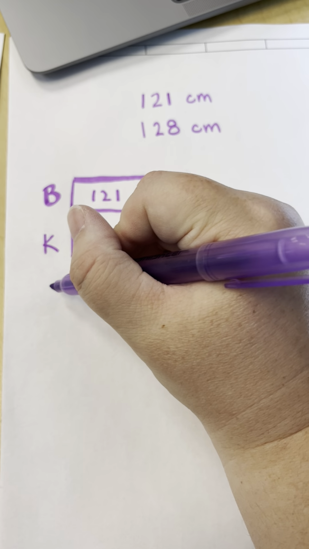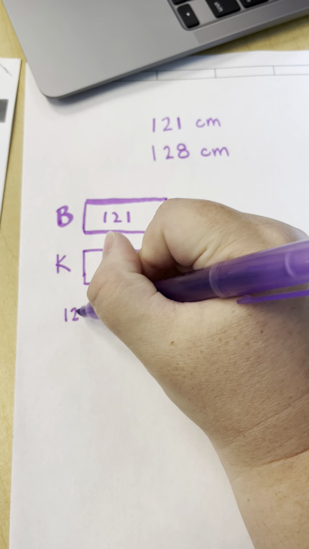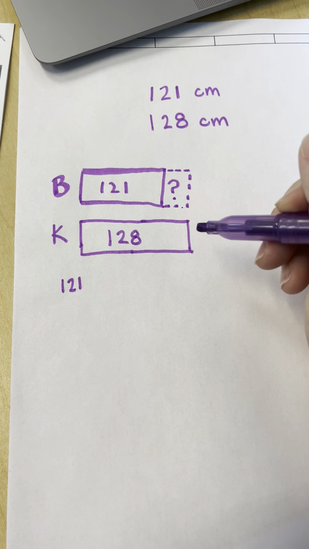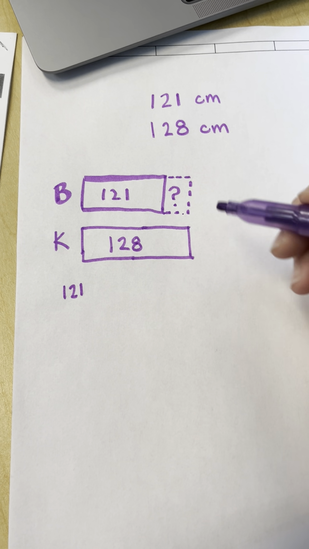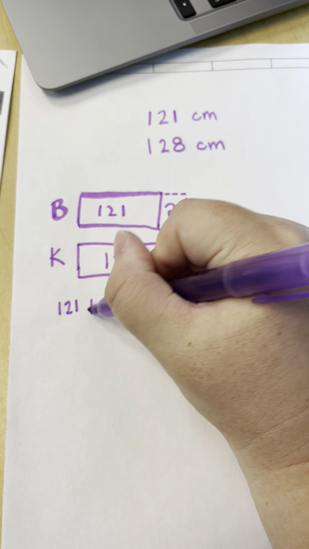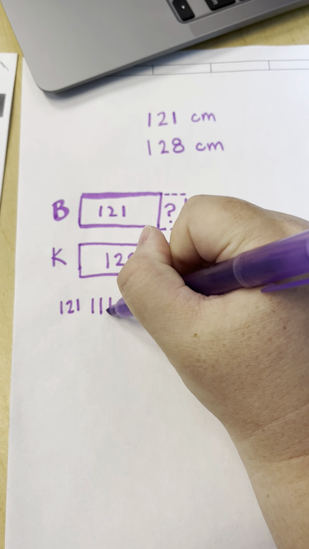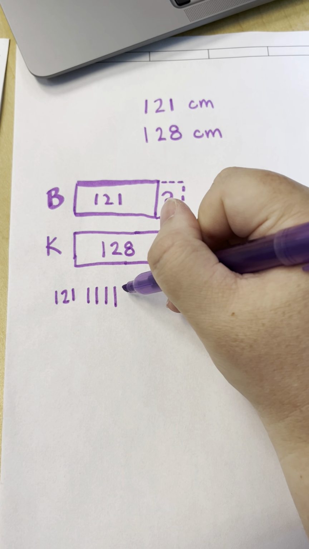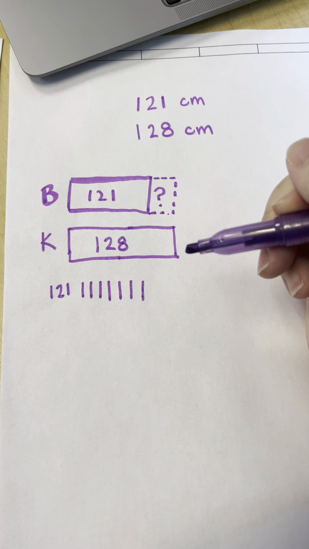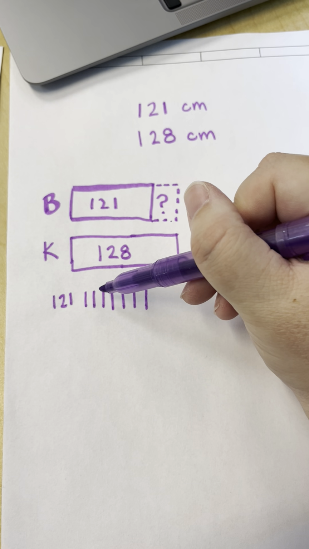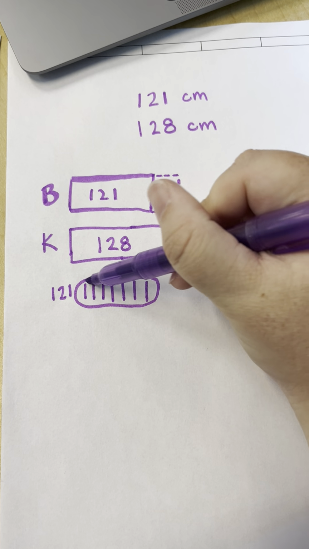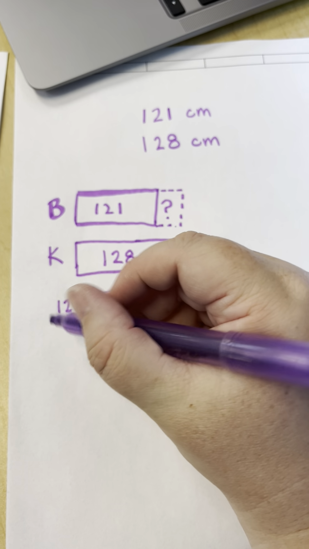We can use our fingers to find the missing part. We can also use this strategy of writing down our smallest number and then using tally marks to count up to our larger number. Then we count the tally marks and we know that that is our missing part. So 121, 122, 123, 124, 125, 126, 127, 128. I have 1, 2, 3, 4, 5, 6, 7 tally marks. So my missing part is 7.